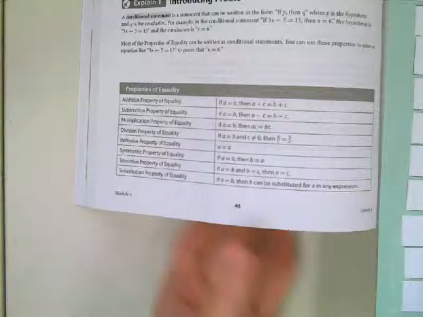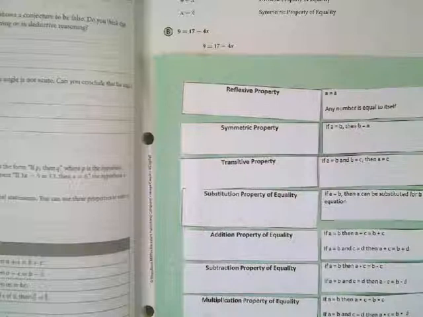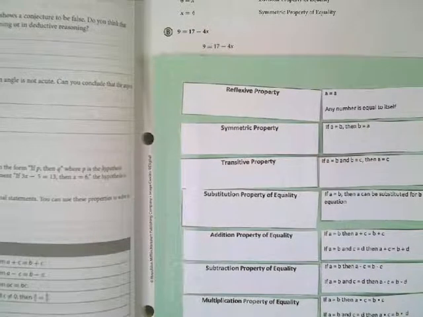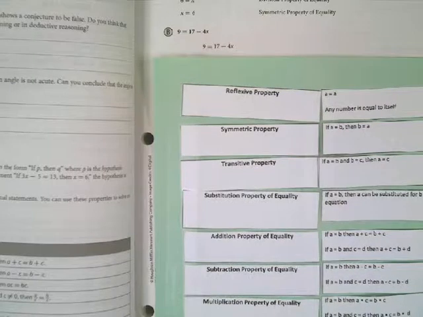A few things I want to talk about here on our paper. So first of all, these first three properties that we are going to be dealing with, we're going to be using these a lot in geometry. These are some geometry properties that we're going to be using. I think, yes, okay. So many of these properties you've used before.